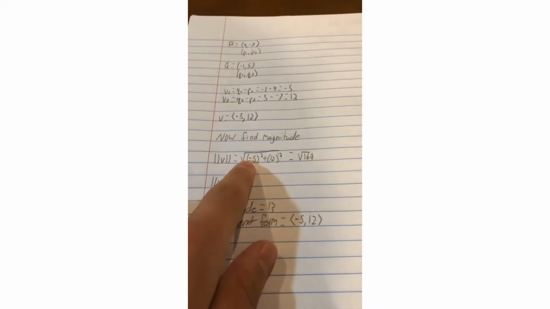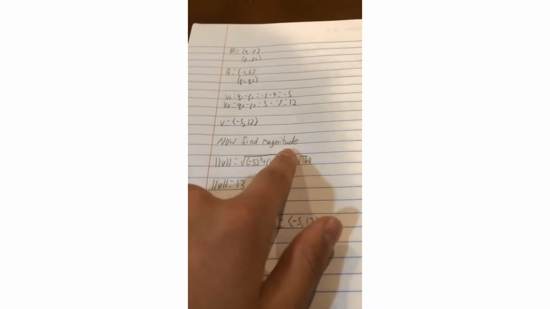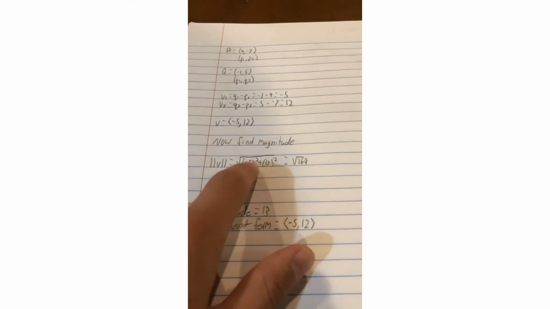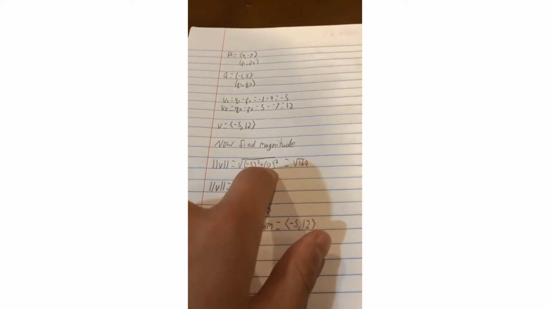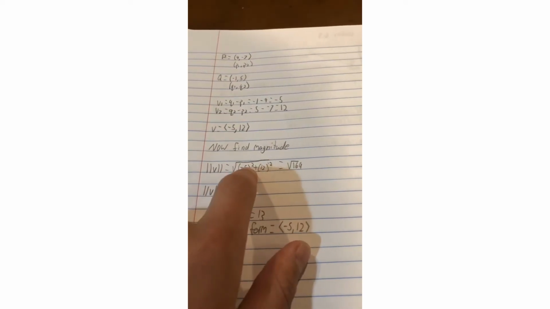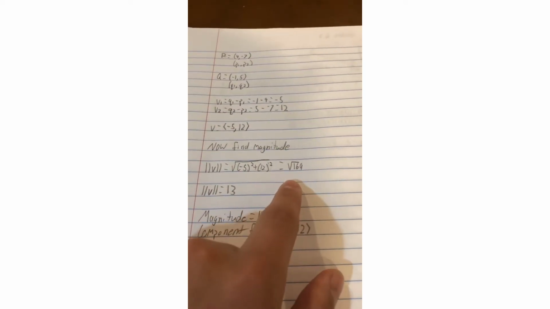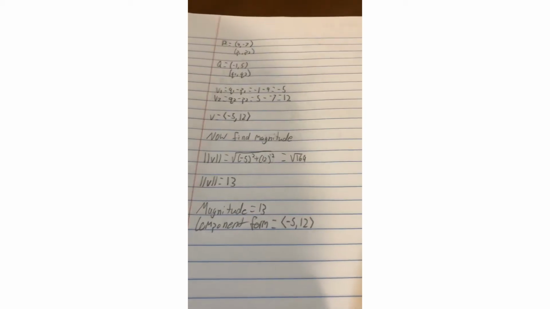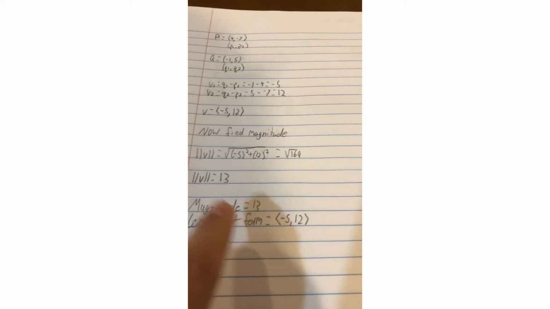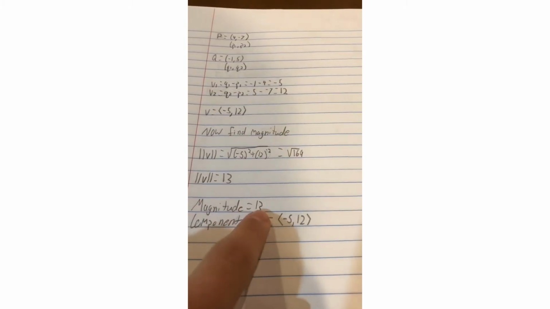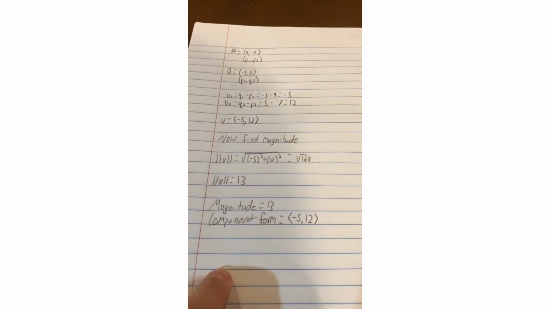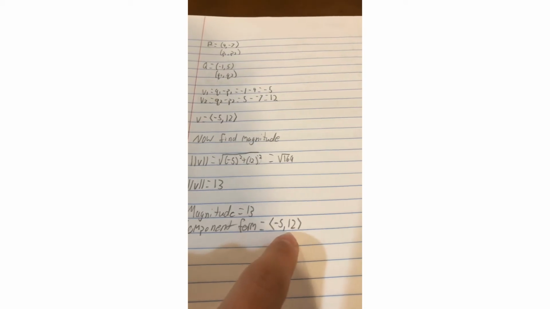So you would plug in, you would take the square root of -5 squared plus 12 squared, add them together, and you get the square root of 169. So that equals 13. So the magnitude equals 13, and the component form is <-5, 12>.